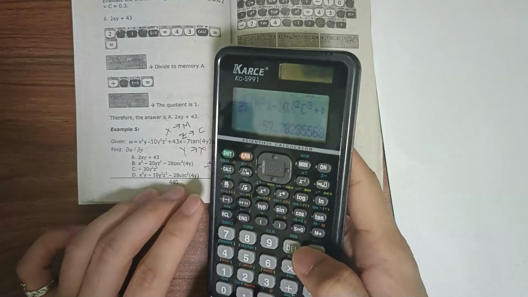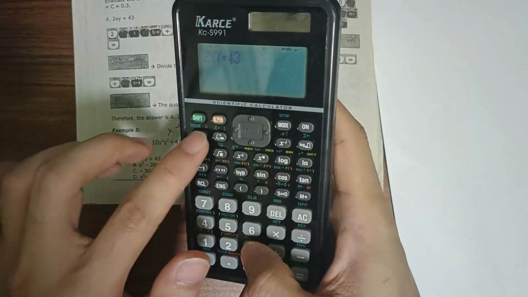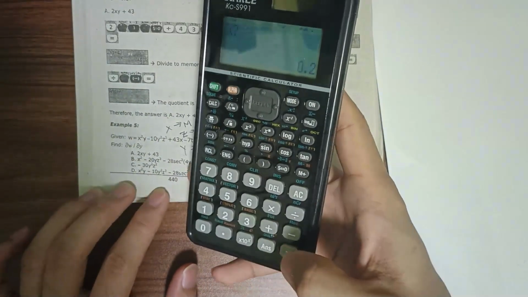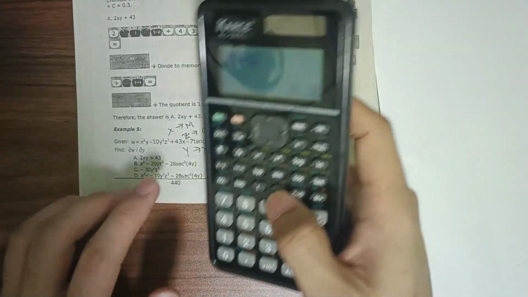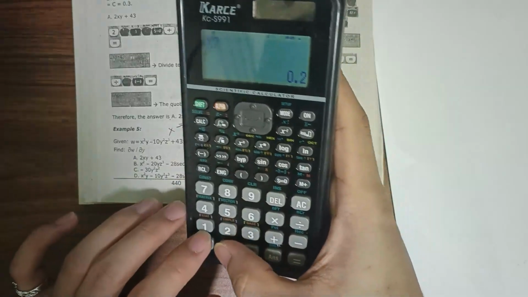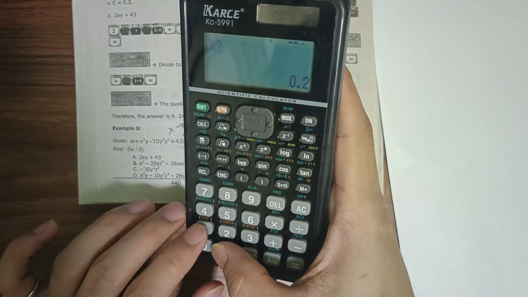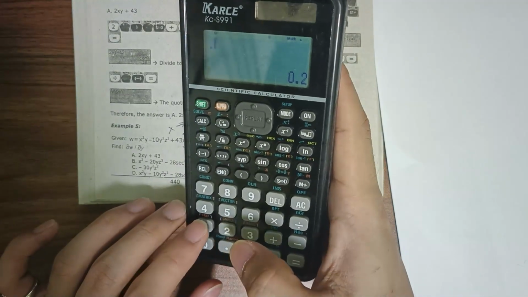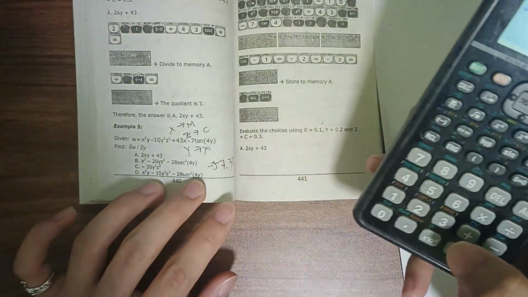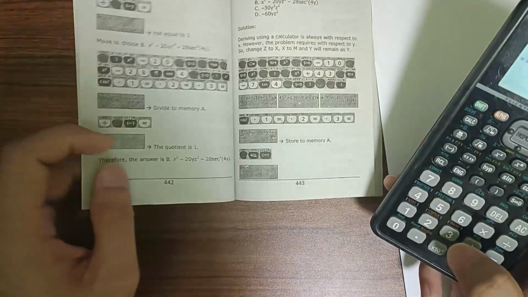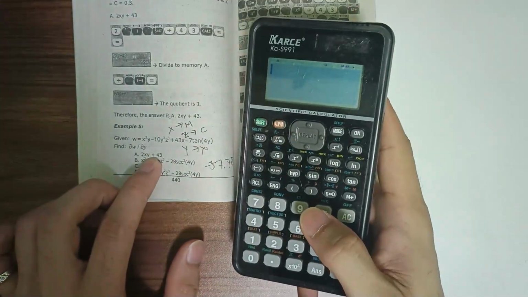So we try letter A, 2xy plus 43, press calc, equals, press calc, x is 0.2, therefore this is not the correct answer.